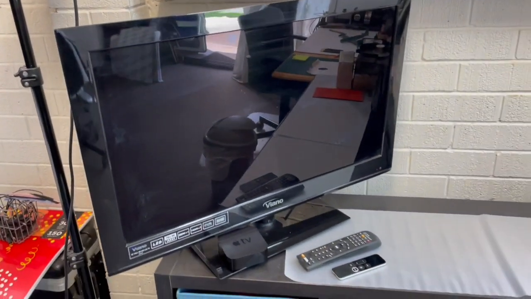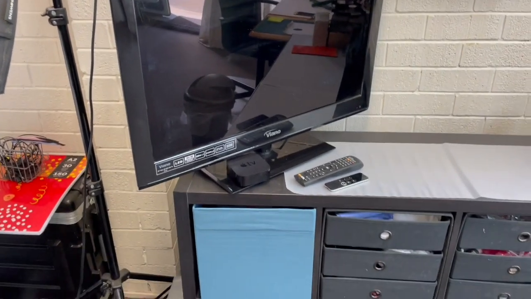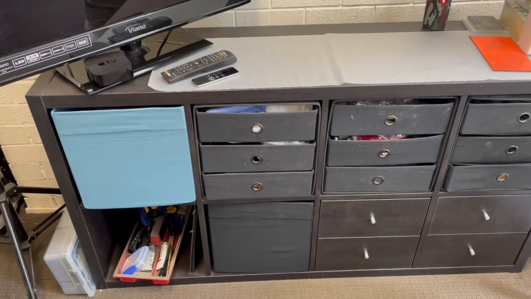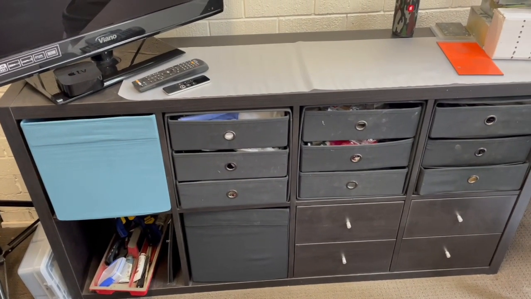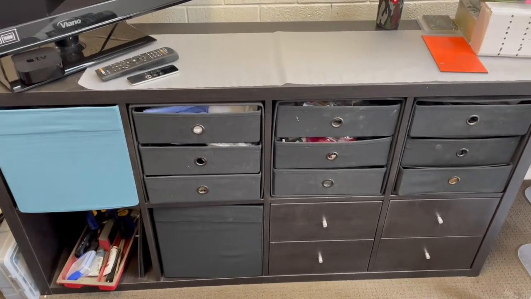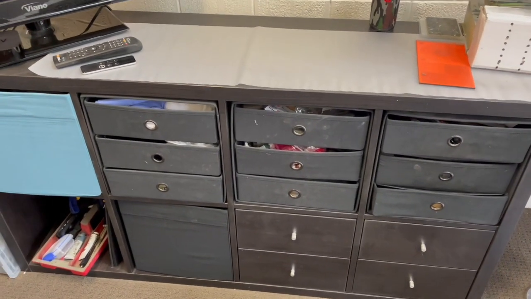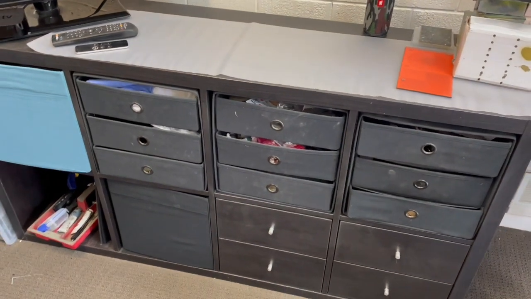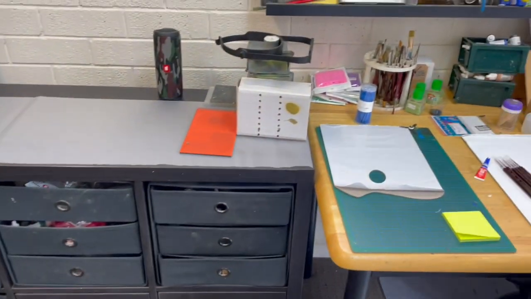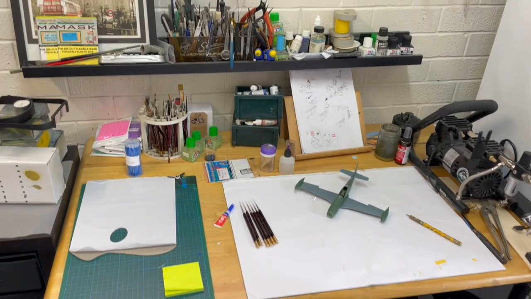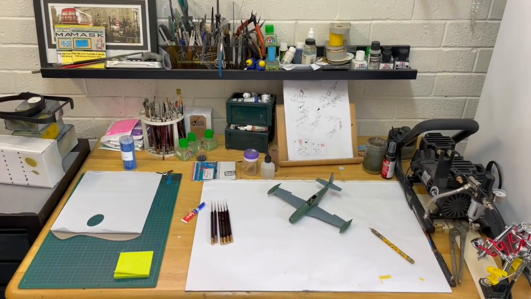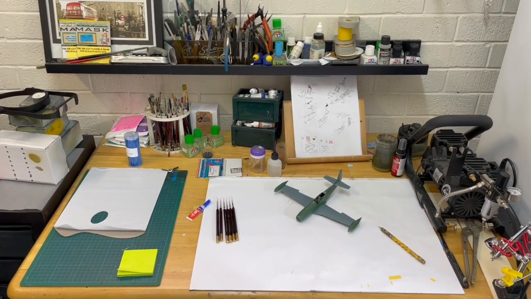Moving to the other side of the room, we have the big TV, a bit of storage here. So I've got paints and tools and clamps and all sorts of things in this row of drawers. And then further along we have the place where the magic happens. This is the modelling desk.